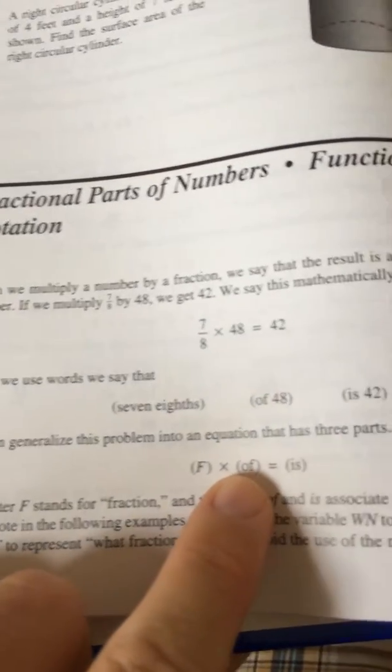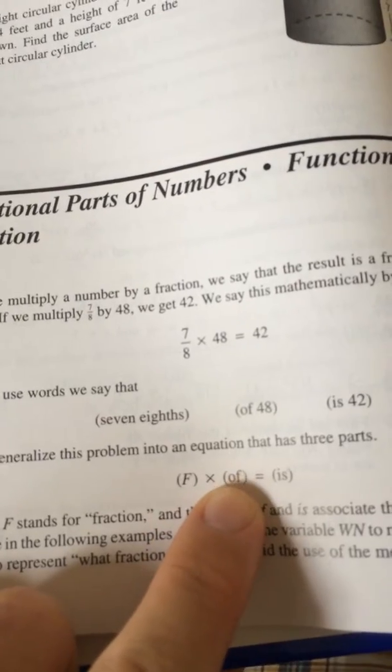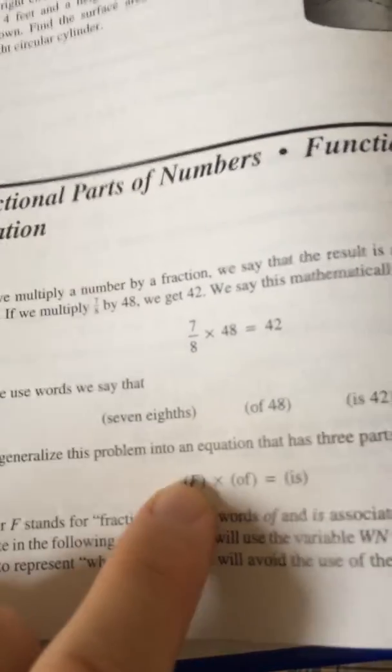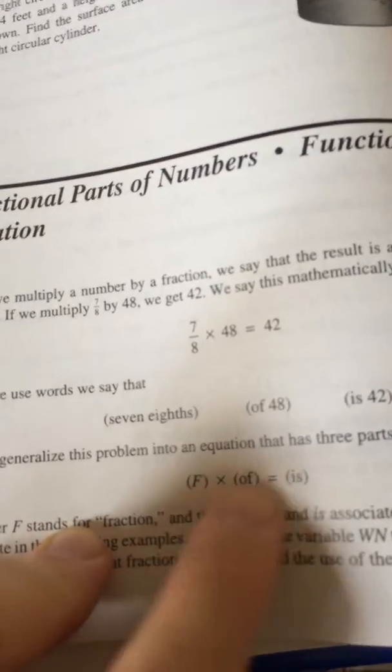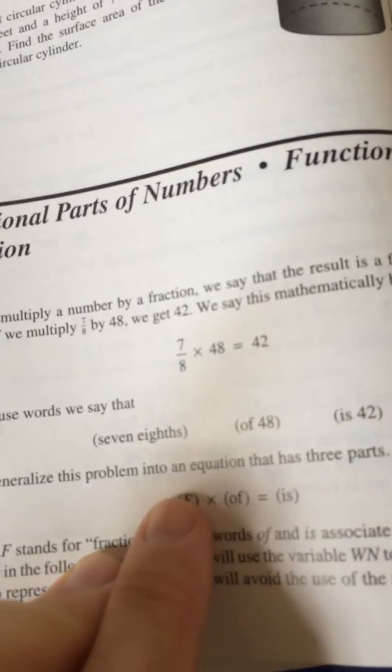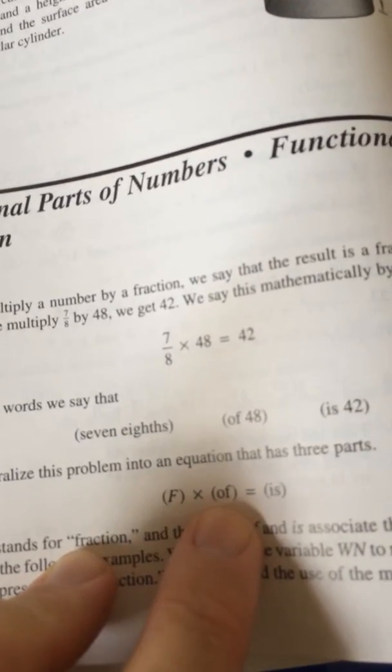Okay, the word of, when it comes to multiplication, means that you're taking a fractional part of the total. So it's basically your fraction times your total will equal the part. Okay, that's another way to think about it. The total times the fraction gives you the piece of that fraction.